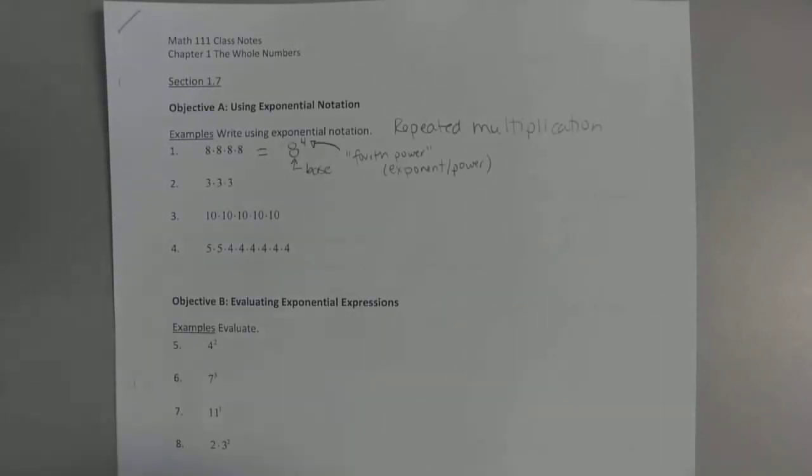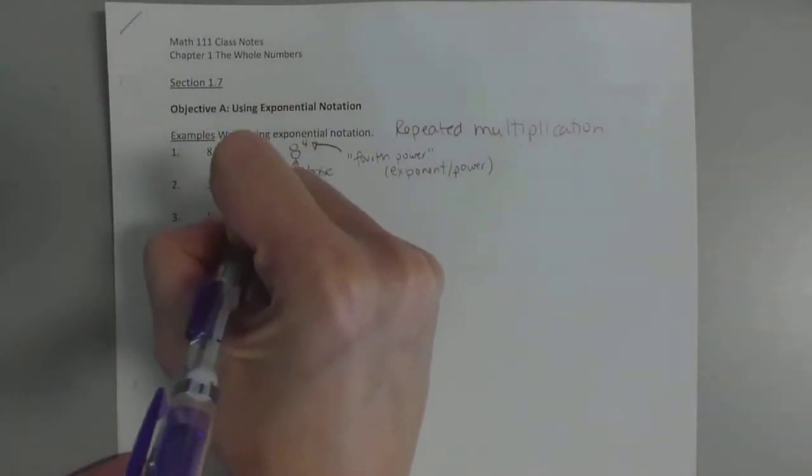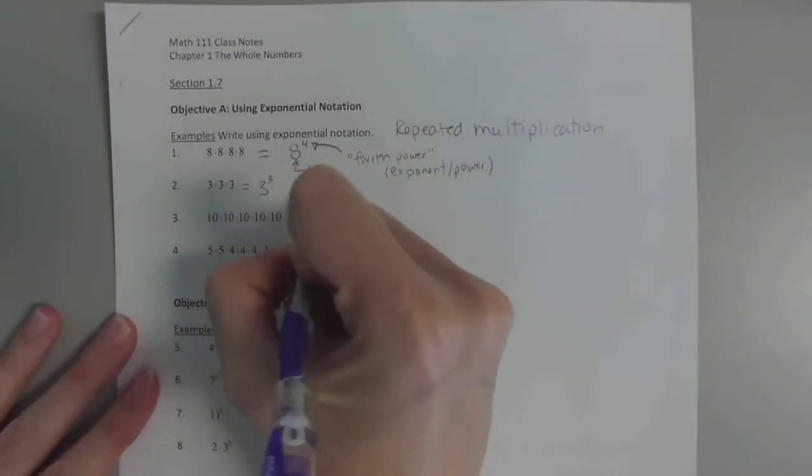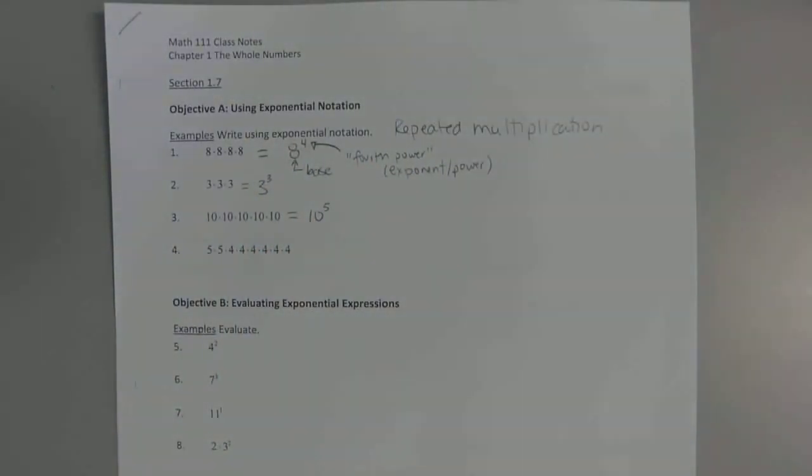How do we do number 2? 3 to the 3rd. The big 3 is the base, because it's the number 3 we're multiplying. The little 3 is the exponent. How many times did we multiply 3? 3 times. All right. What about number 3? 10 to the, what'd you say? Perfect. Why? Because we multiplied the number 10 by itself. How many times? 5 times.